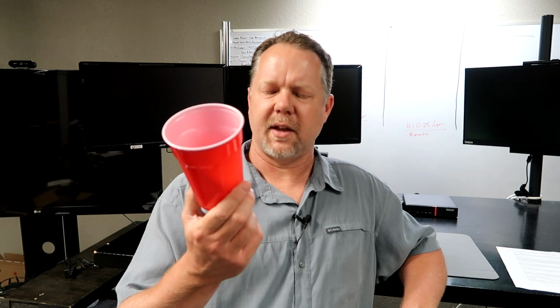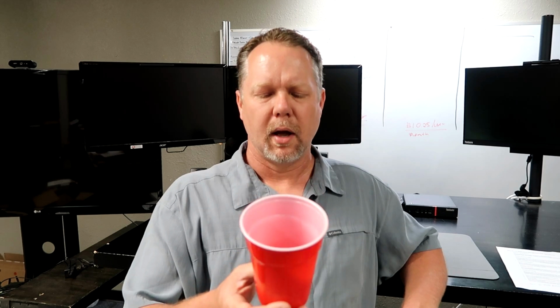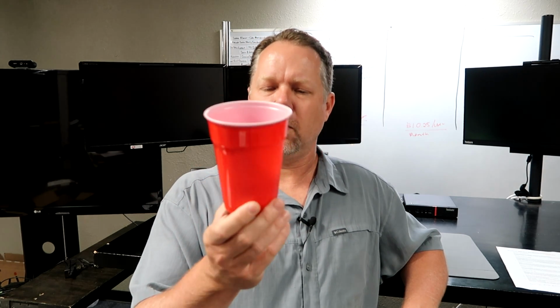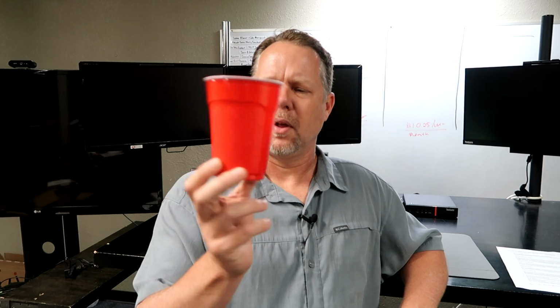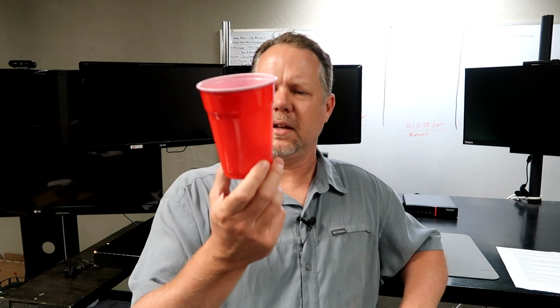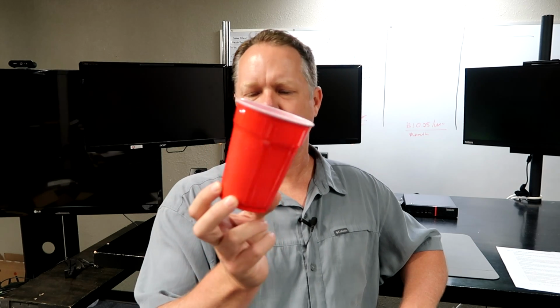cheap plastic cup. Well, think of this cup as like your operating system that runs on your computer, say Windows 10, Windows 7, Windows 8.1, or a server operating system like Server 2008, 12, or 16, or 19. Okay? It's an operating system. So when you get this operating system, it looks like this cup. It's designed to do something. It probably does it okay. You're not having any issues.